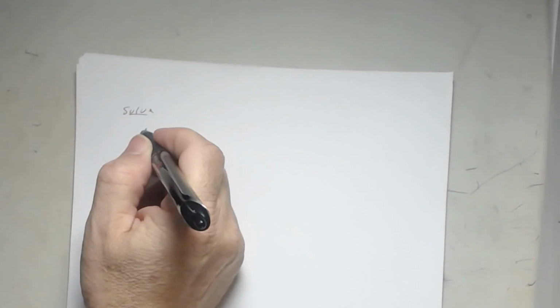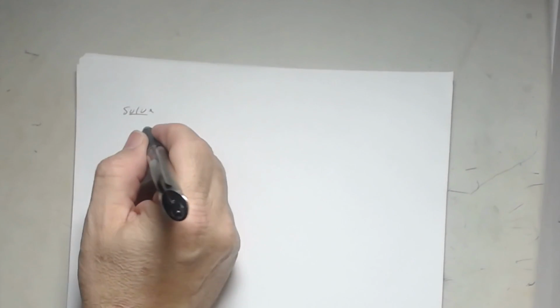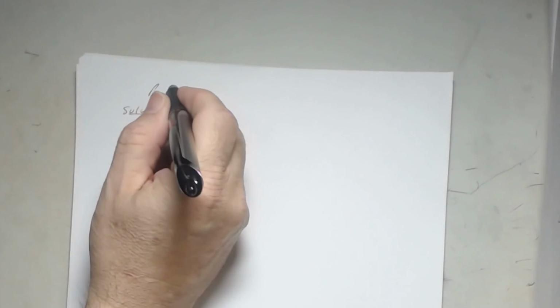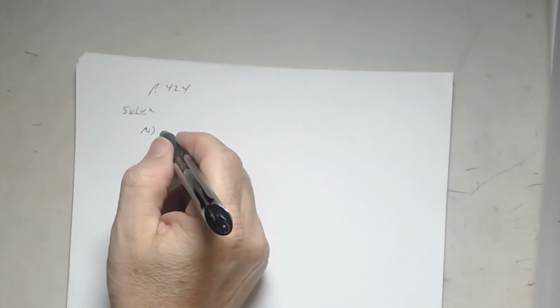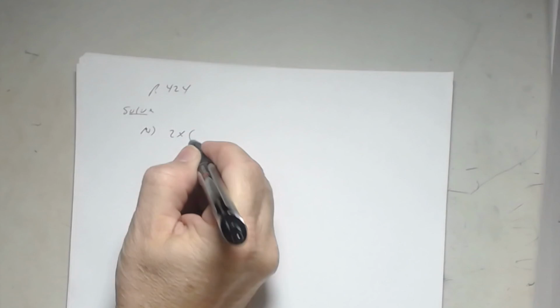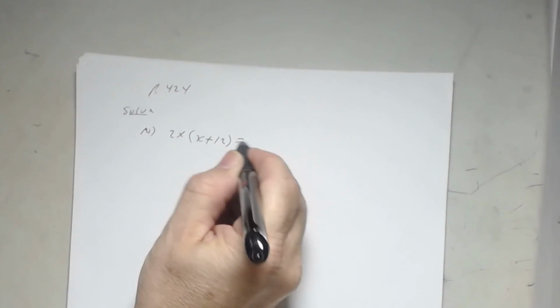All right. Now, okay, so suppose you had this. This is going to be number 10, and that's on page 424. All right, suppose you had 2x times x plus 12 equals 0.